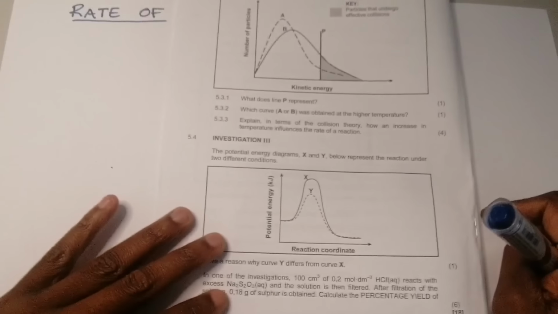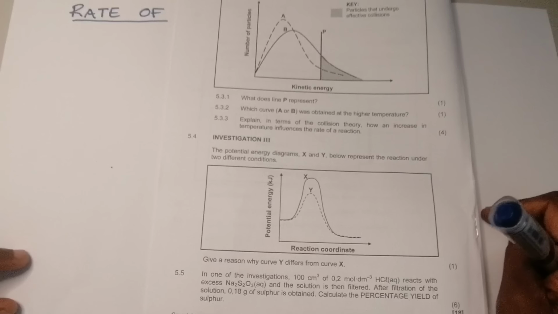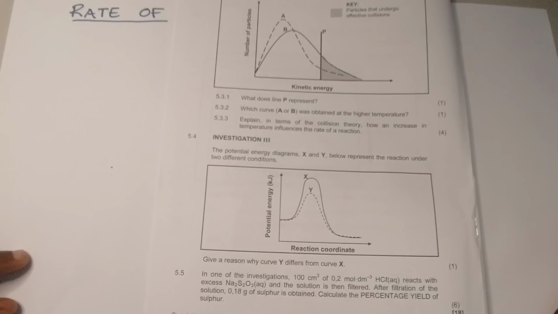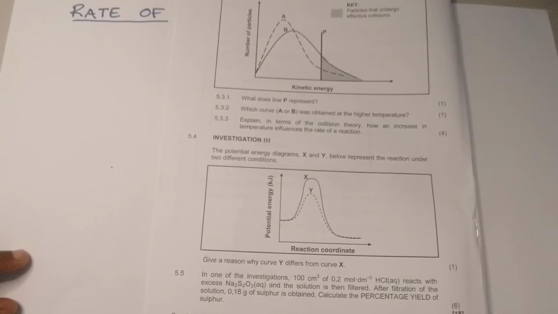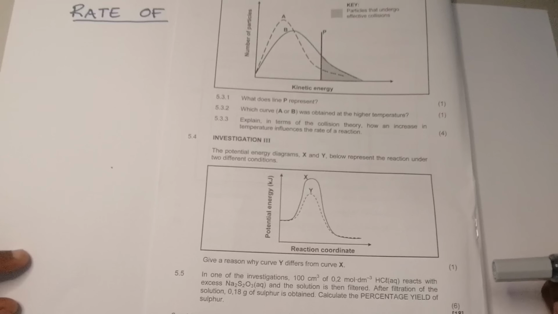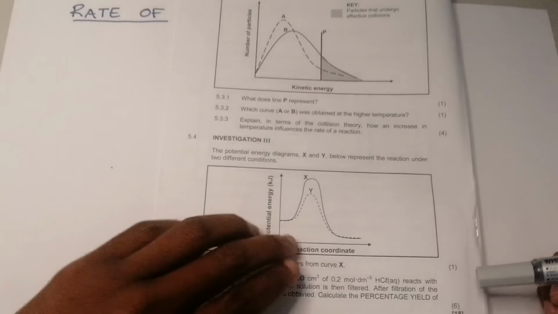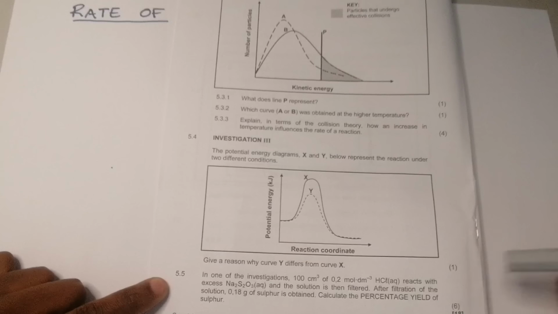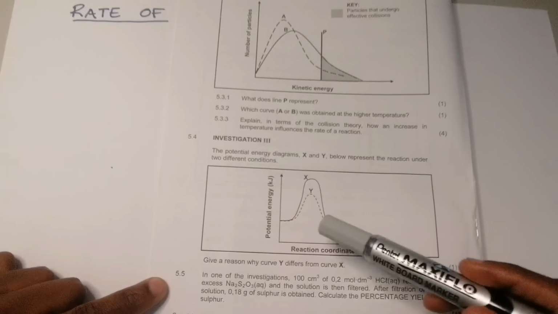Right, so 5.4. Now they say to us the potential energy diagrams X and Y below represent the reaction under two different conditions. Now, if you remember, we went through this graph again in the previous video on reaction rate.